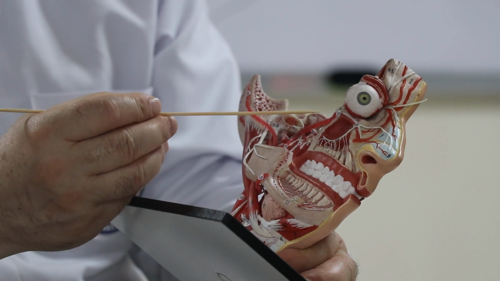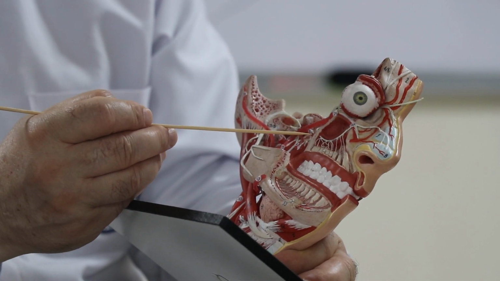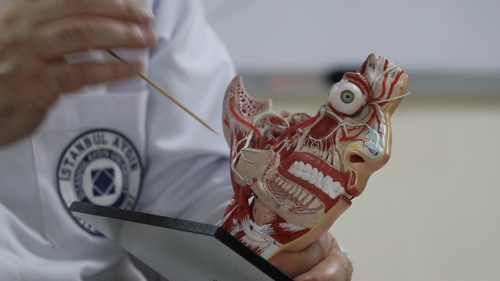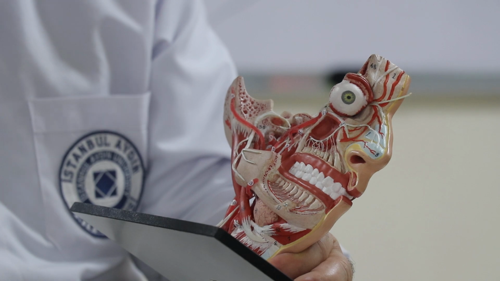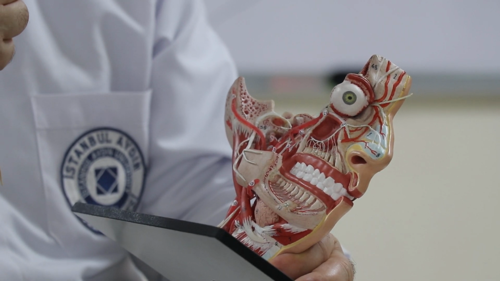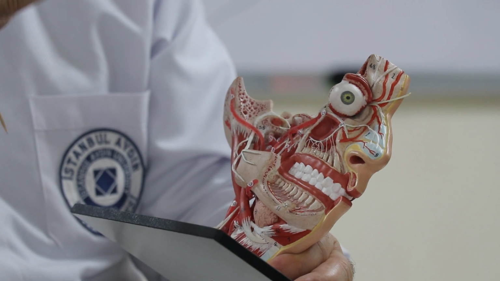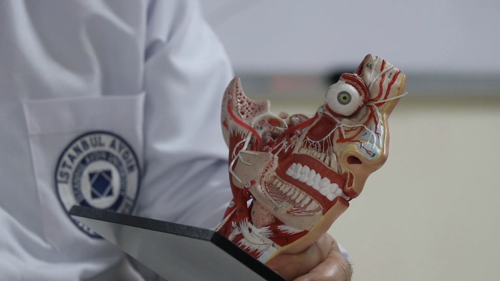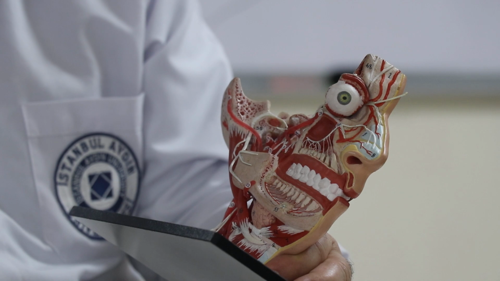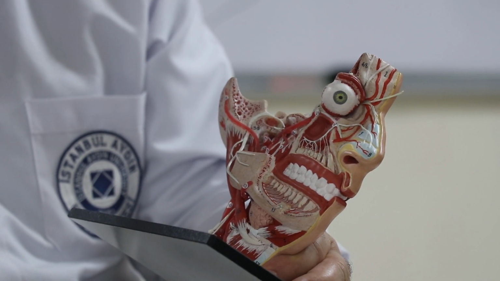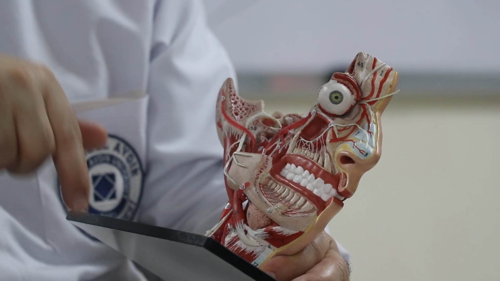So we have the posterior superior alveolar artery, we have the infraorbital artery, and the other arteries are the sphenopalatine artery, the pharyngeal artery, the artery of the pterygoid canal, and the descending palatine artery.